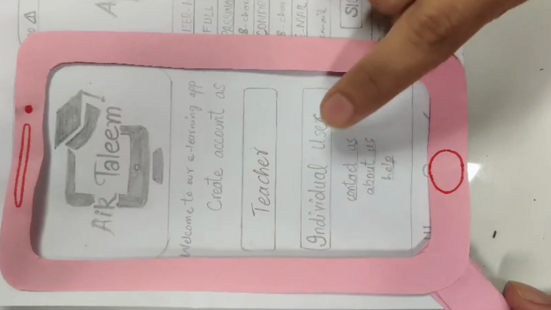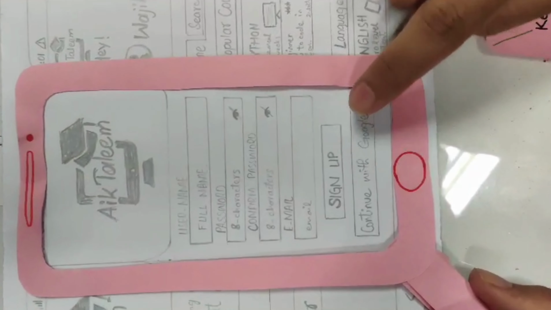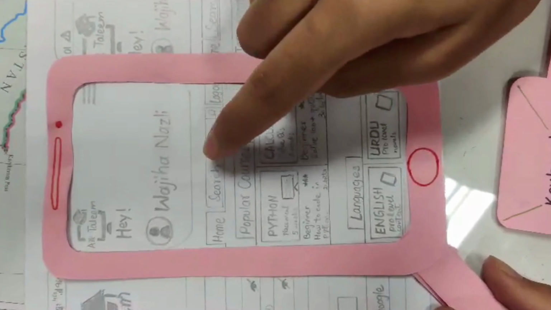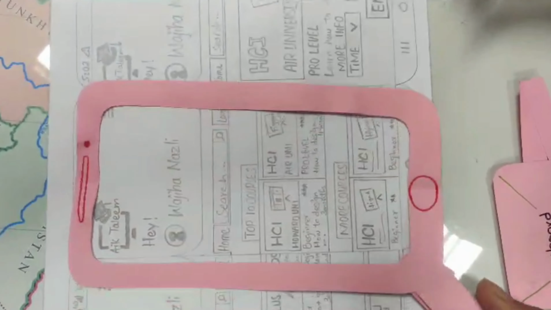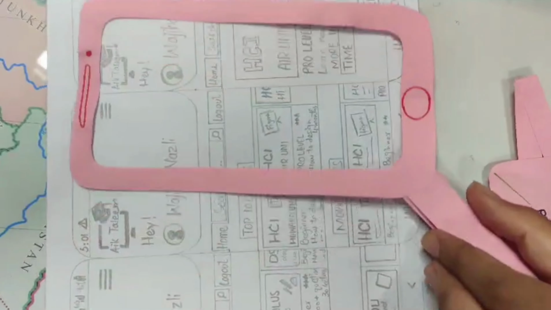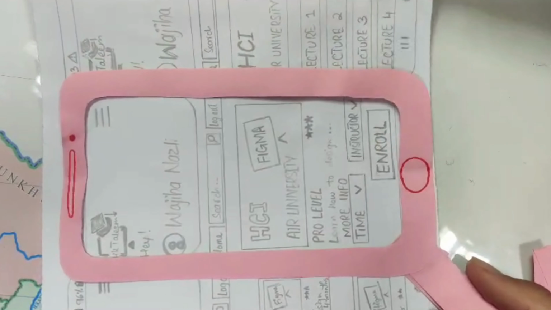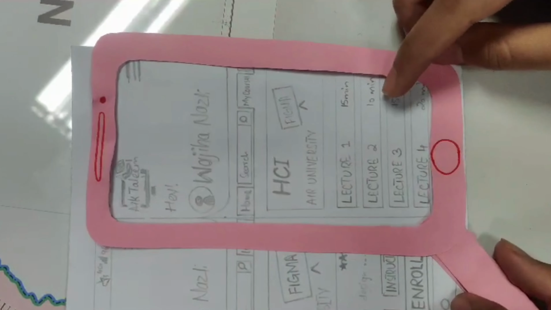Firstly, the login page for the organization user or individual user is visible. Then we have to sign up or continue with Google. Then we have to search our course. Then we have to select the course. Then we have to enroll ourselves in the course. Then we show the list of all the lectures.